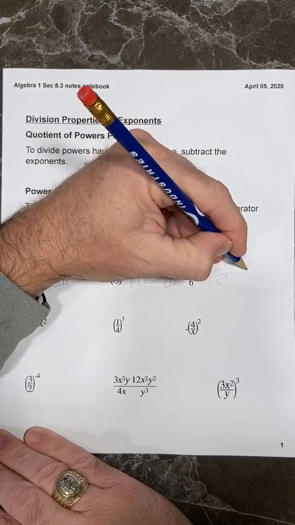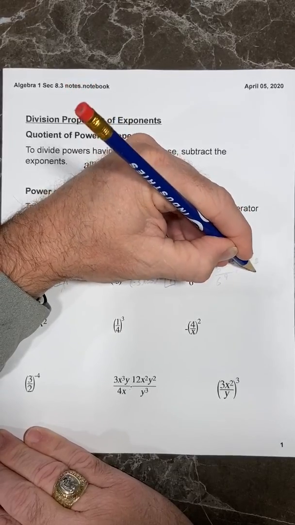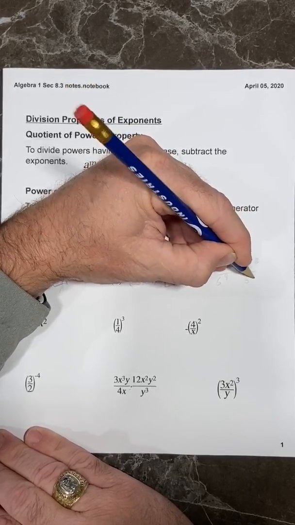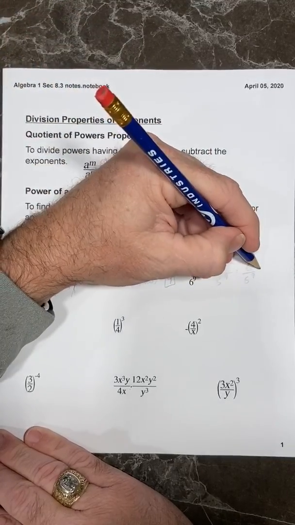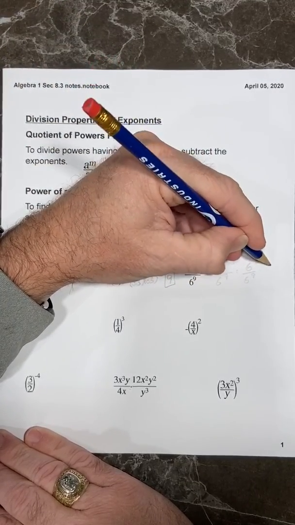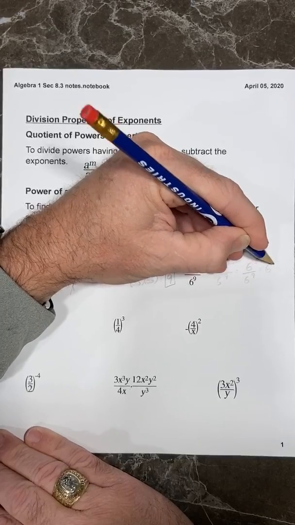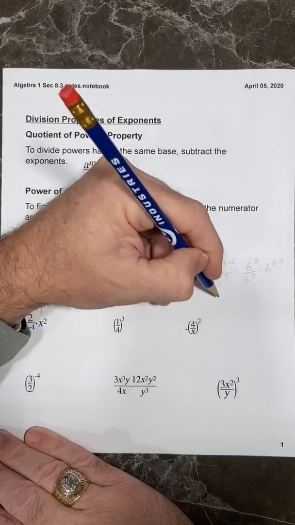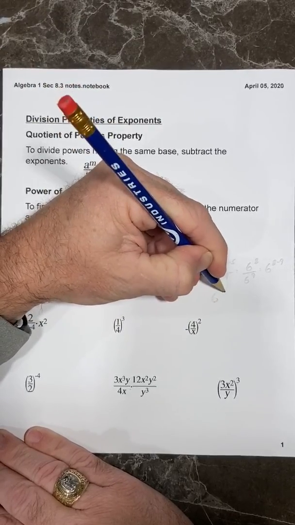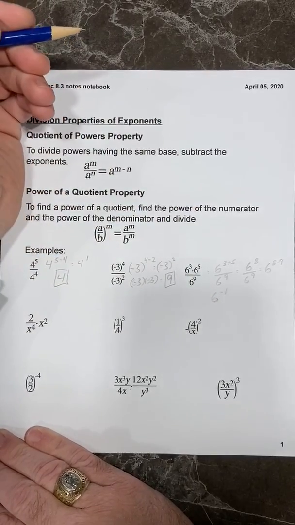And 3 plus 5 would give us 6 to the 8th over 6 to the 9th. So same base value, now we're dividing, so top exponent minus the bottom exponent, 8 minus 9. It's going to leave us with 6 to the negative 1.